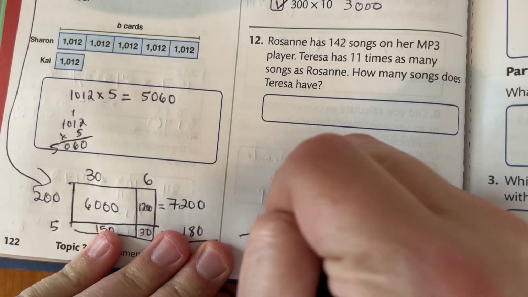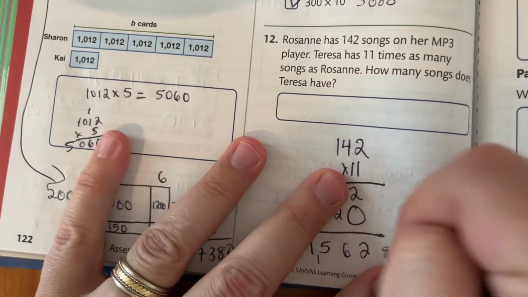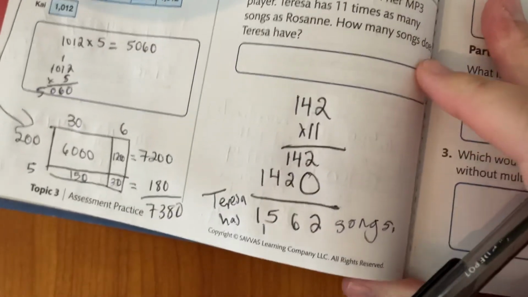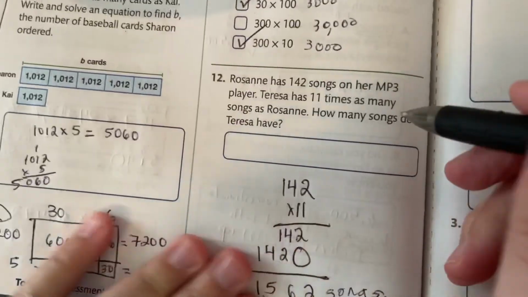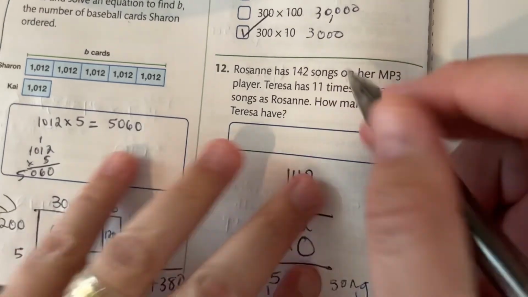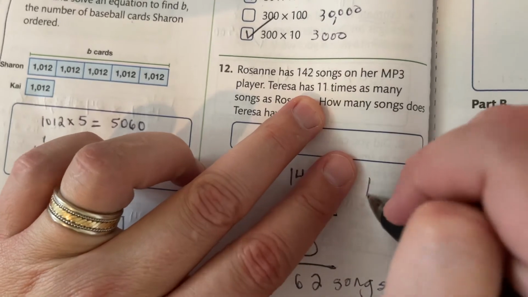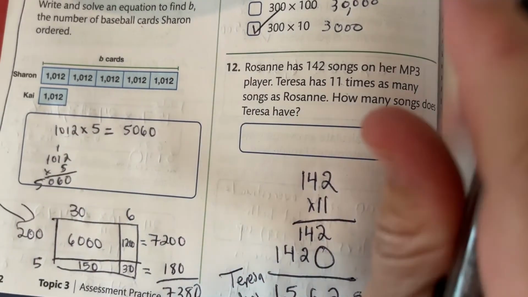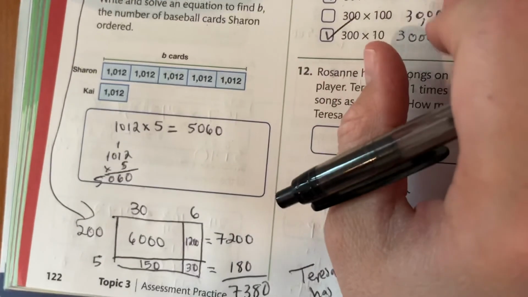Teresa has 1,562 songs. Sounds reasonable, I just mean for the number of songs someone could have. Should we do a tiny estimation? Let's just use 10 instead of 11. So we know the answer should be close to 1,420, which it is. Okay. Good job. Okay.